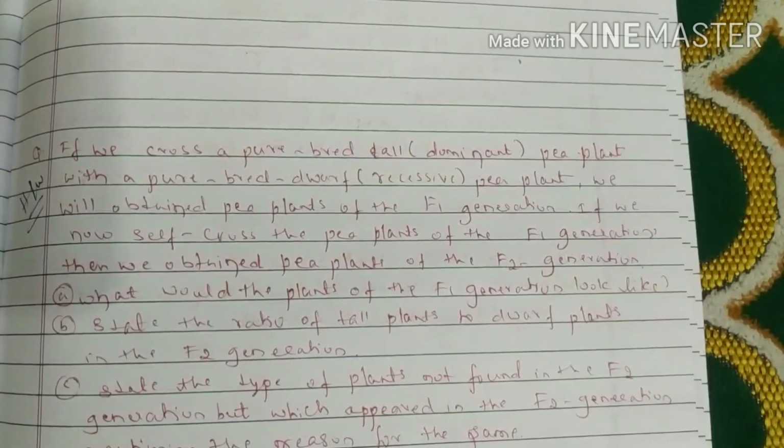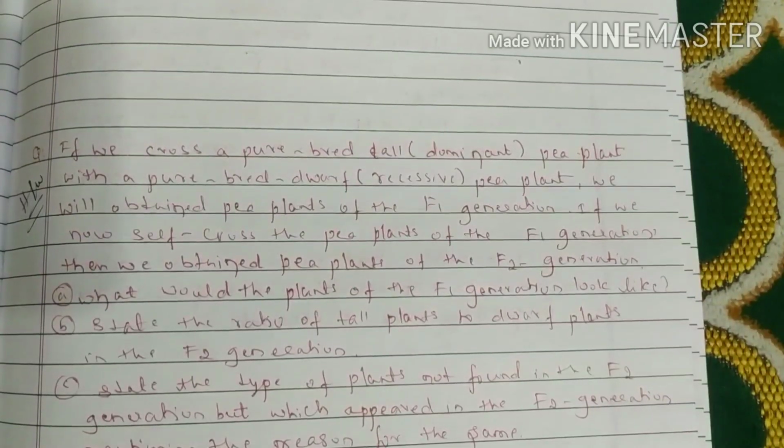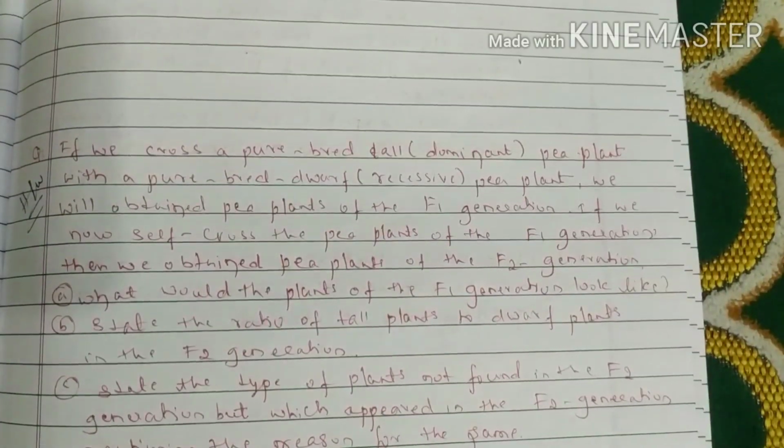So here the heredity concept is clear and finished. If you want more questions, please refer to different types of model question papers. There are so many model question papers, so refer to them and try to solve the questions yourself. After completing these videos, take other questions based on Mendel's experiment. There are so many questions, solve them and you will be perfect. So here the heredity concept is completed.